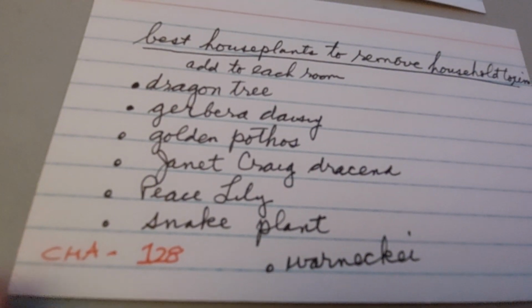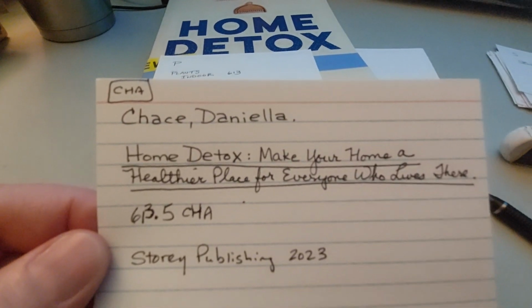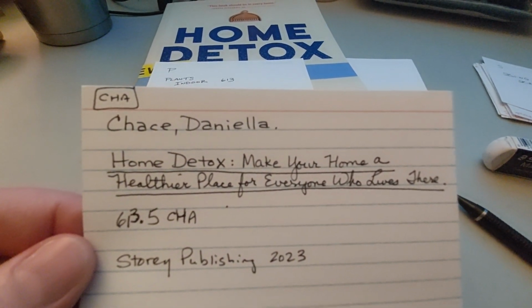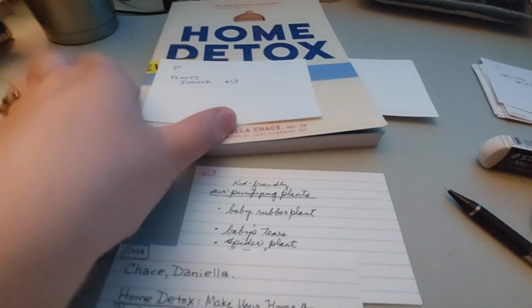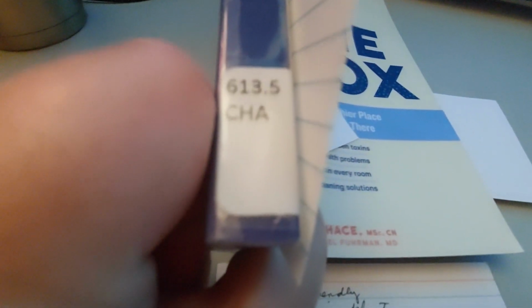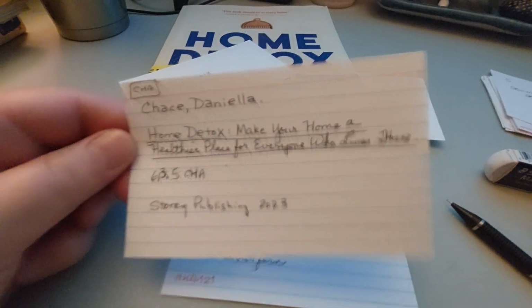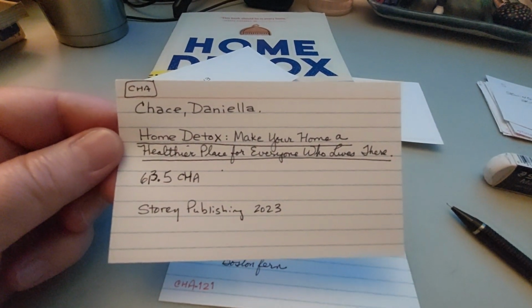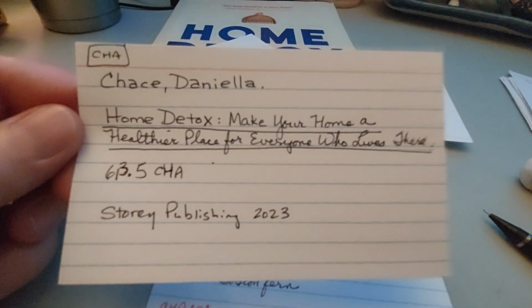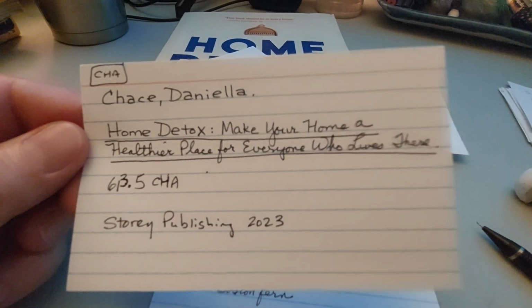Okay, so here is the bibliography card. So CHA, which also happens to be done already, Dewey Decimal. I buy a lot of books from library book sales, and they already come with the code.